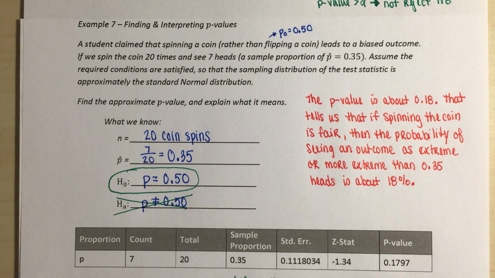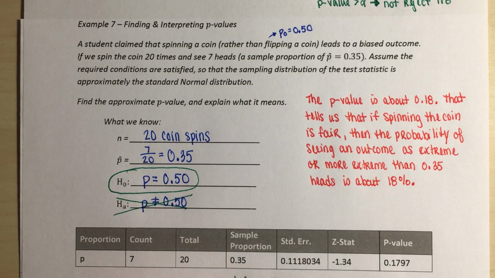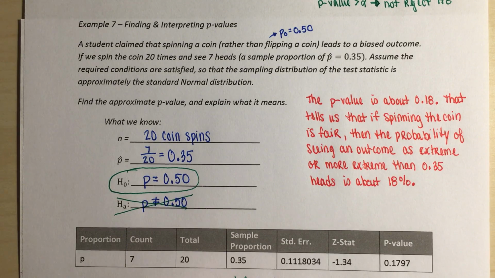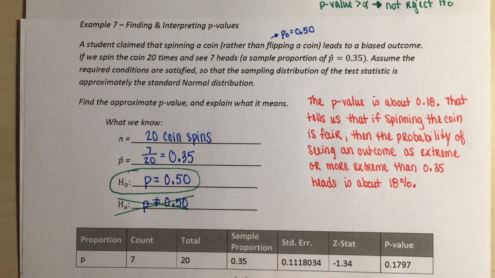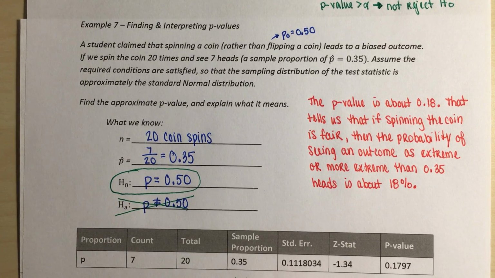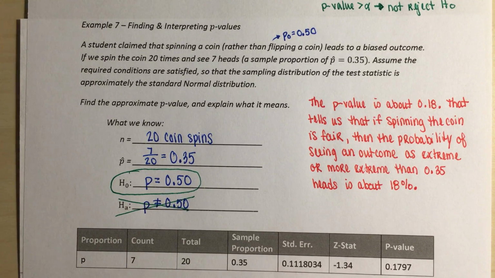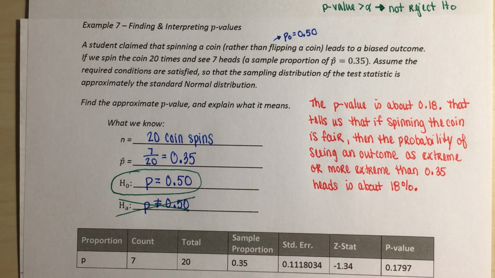So since we did not reject our null hypothesis, we do not reject the null hypothesis that spinning the coin is fair.